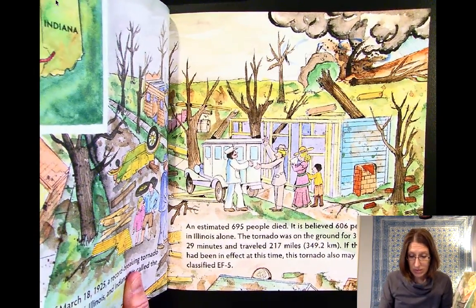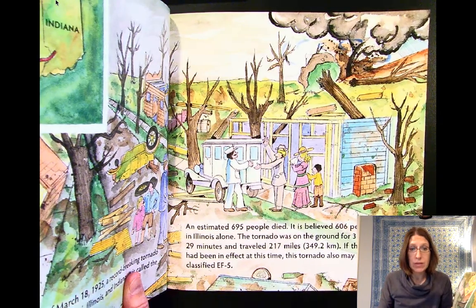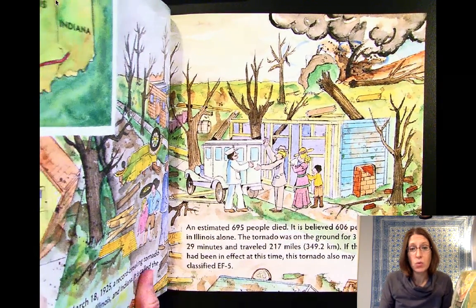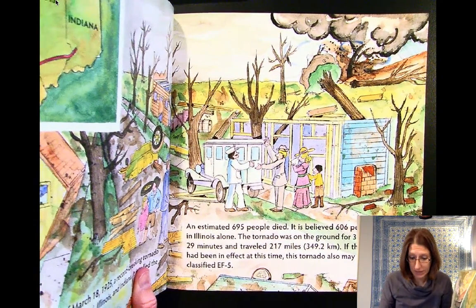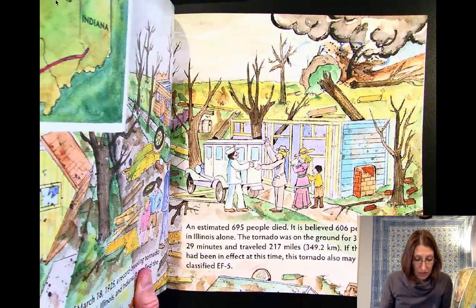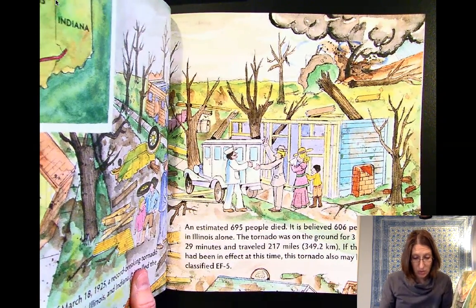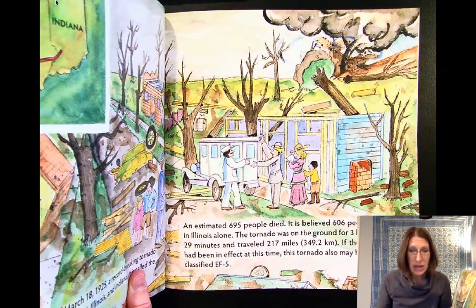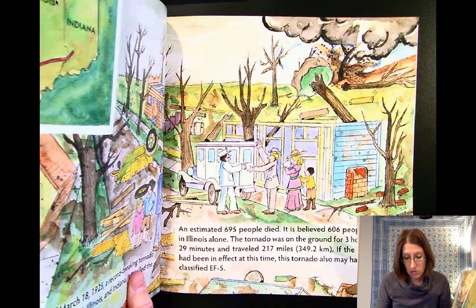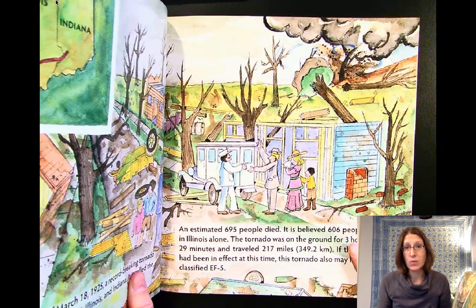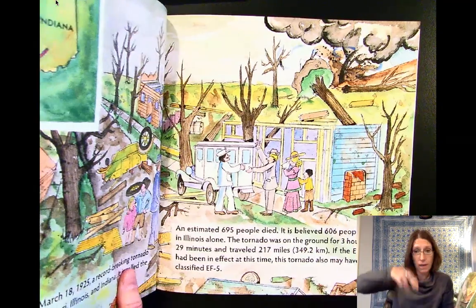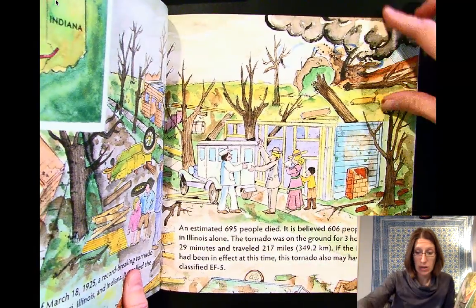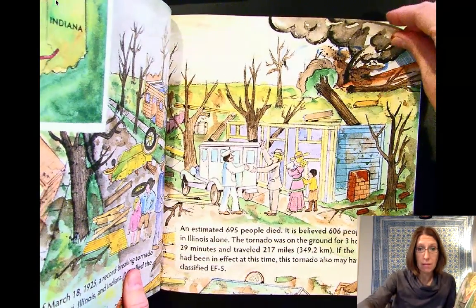The tornado was on the ground for 3 hours and 29 minutes and traveled 217 miles. If the EF scale had been in effect at this time, this tornado also may have been classified EF5. Yeah, so usually, second graders, tornadoes are only on the ground for like a few seconds. They kind of just touch down and then they lift back up. But this tornado was on the ground a long time, 3 hours. Wow.